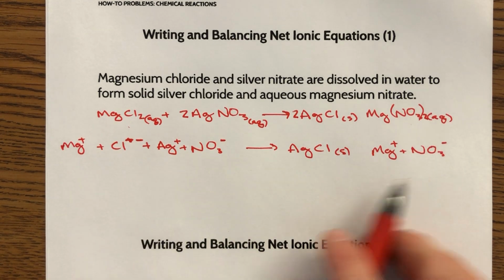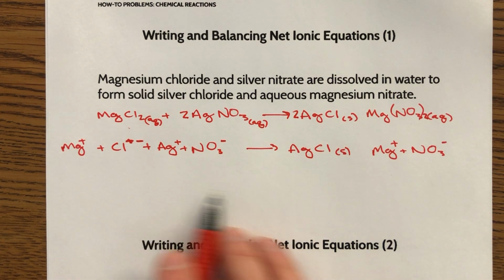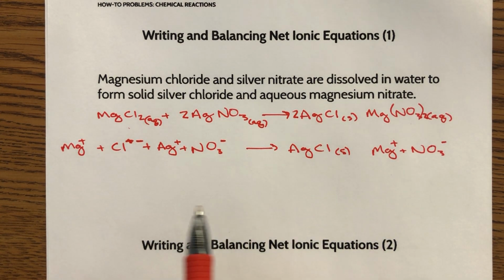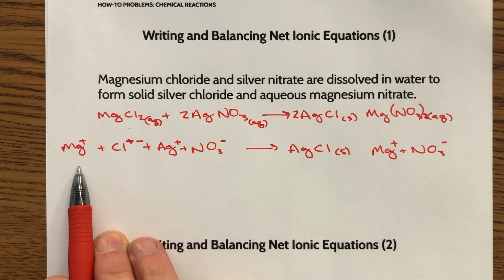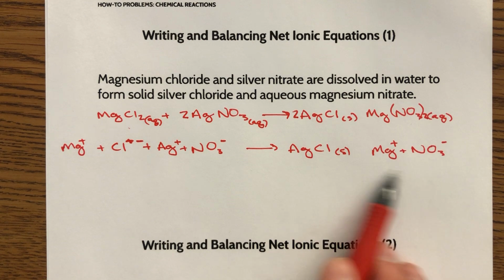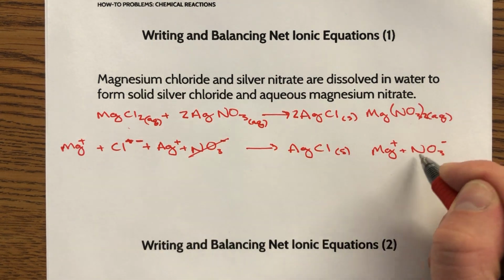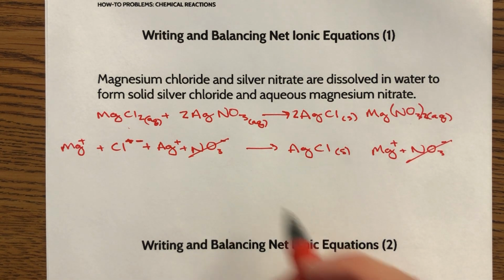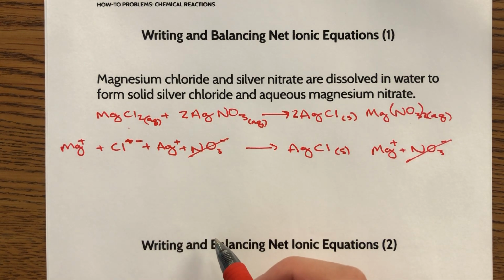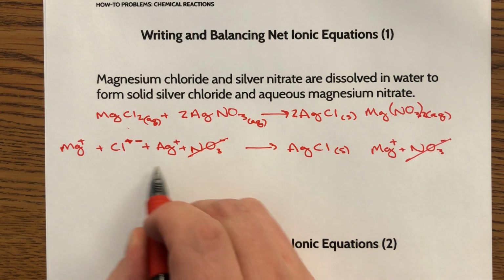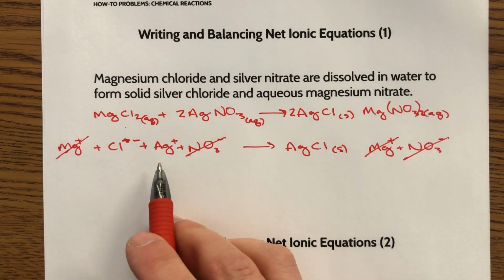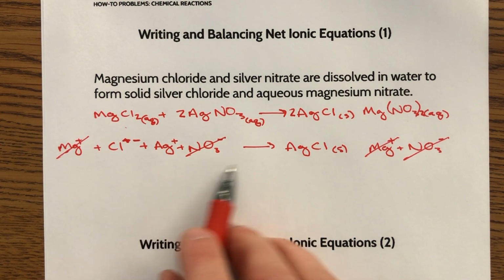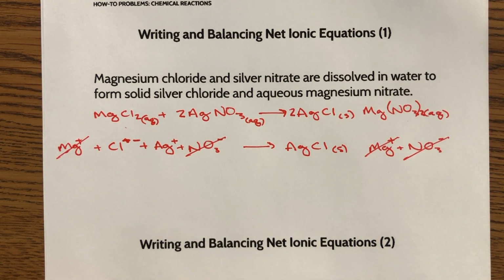Now, if we look at this equation, we have things that are part of the reaction and things that are not part of the reaction. If we look, magnesium is the same on both sides. It's a spectator ion, and so is nitrate. Nitrate is negative and negative on this side. So these, we can actually cross them out because they're not actually part of the reaction. They're just spectators. They're just hanging out, being with everyone and watching the reaction happen. And the things that are doing the reacting are the chlorine and the silver forming silver chloride.